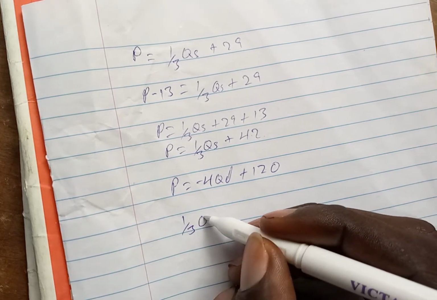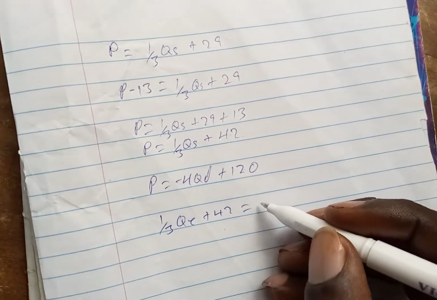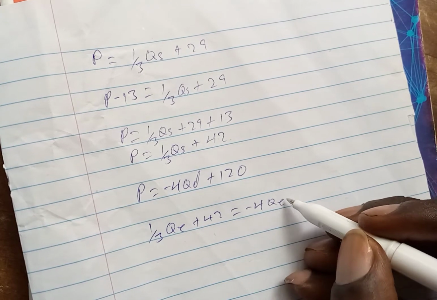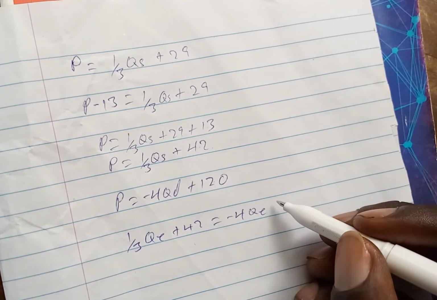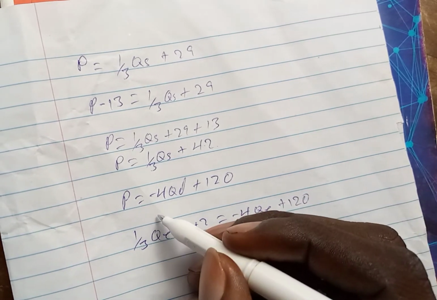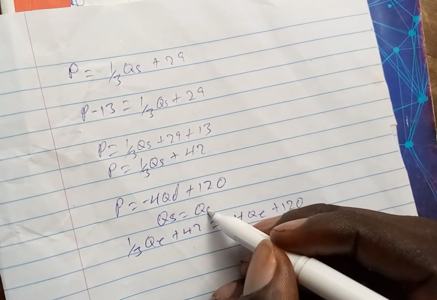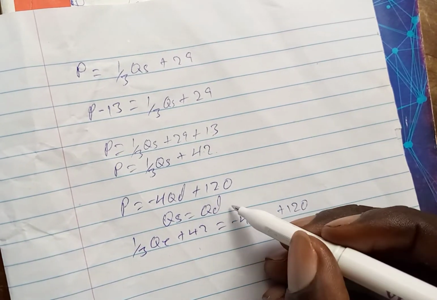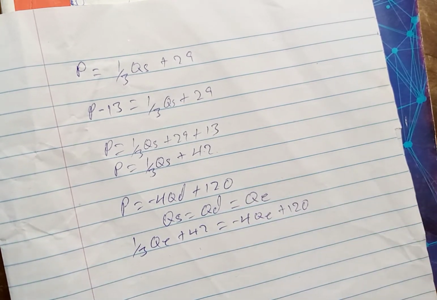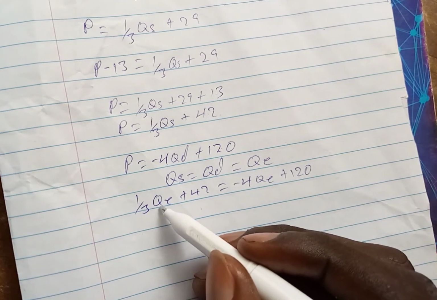As you already know, it will be 1/3 QE plus 42 equals minus QE, that's the equilibrium quantity, plus 120, because QS equals QD. That's why I have substituted in QE, the equilibrium quantity. Okay, so from here you make QE the subject.